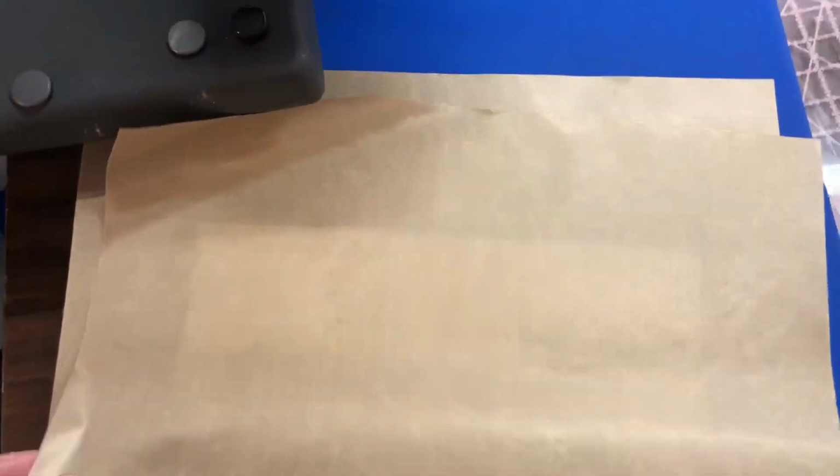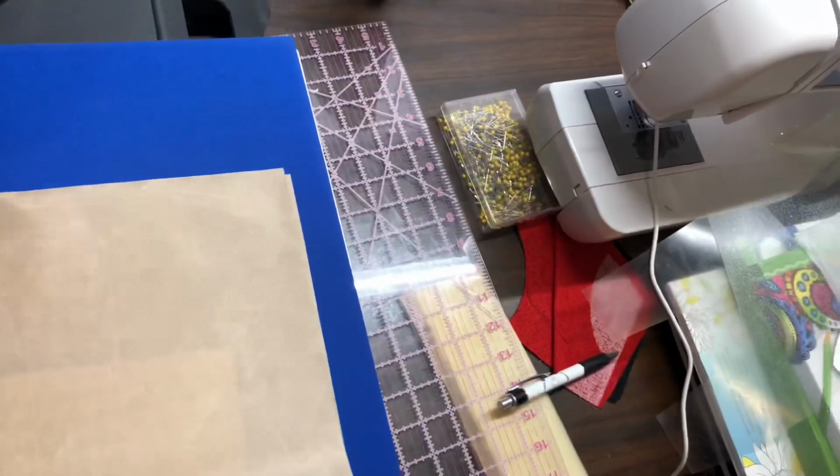If you're like me, your craft room's a hot mess right now because you've been crafting like crazy while we're quarantined. I've got a sewing station over here, doing a little bit of everything right now.